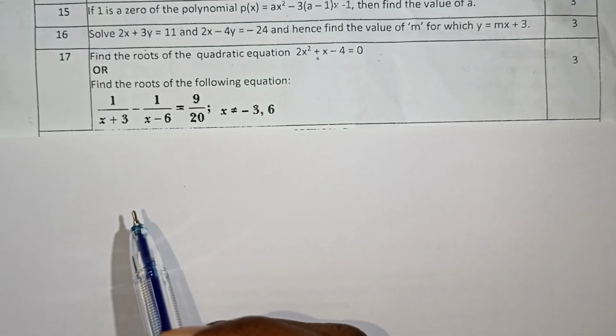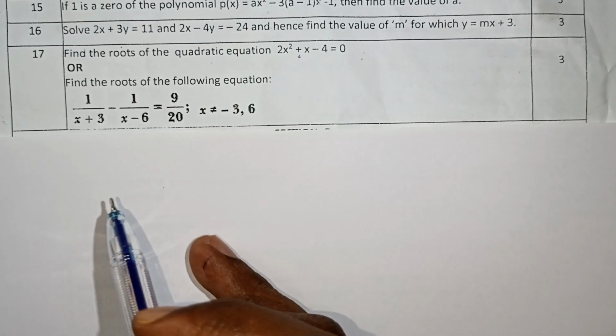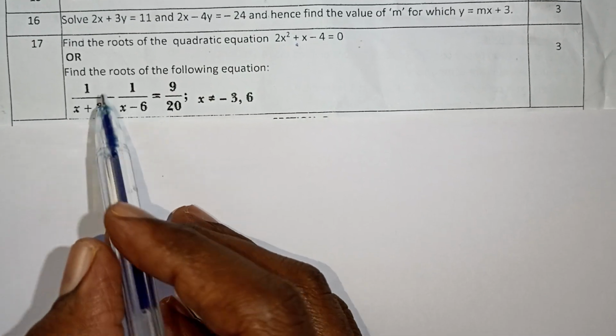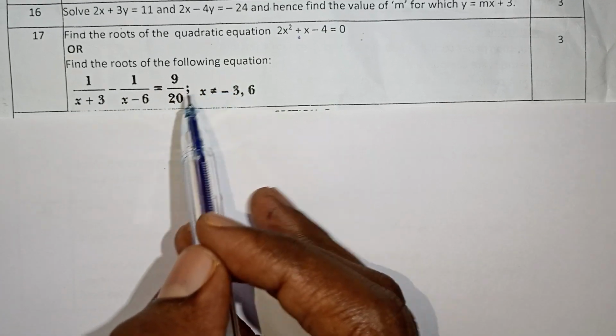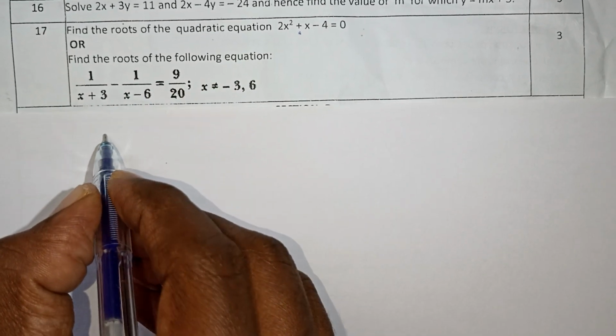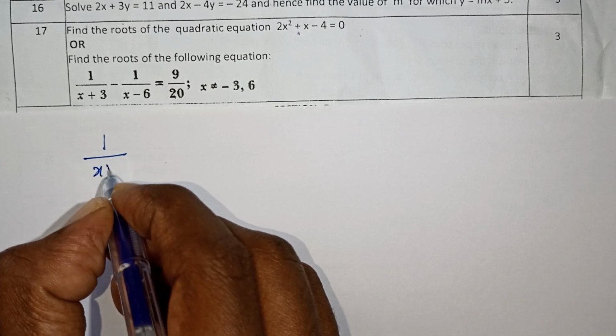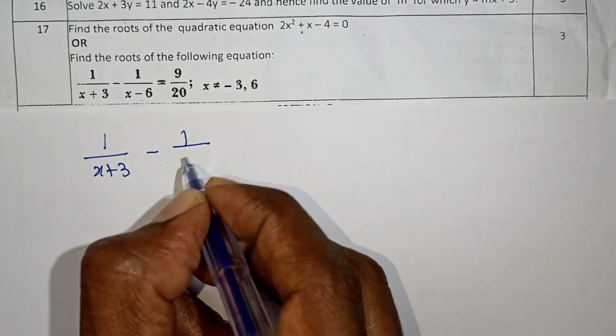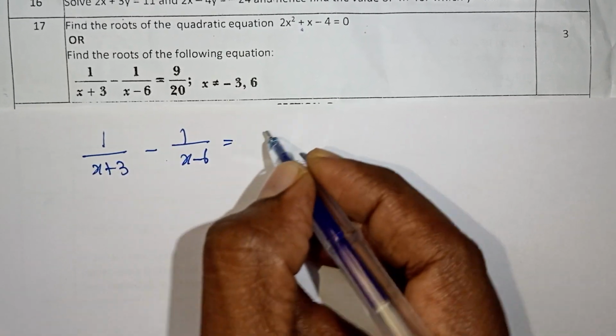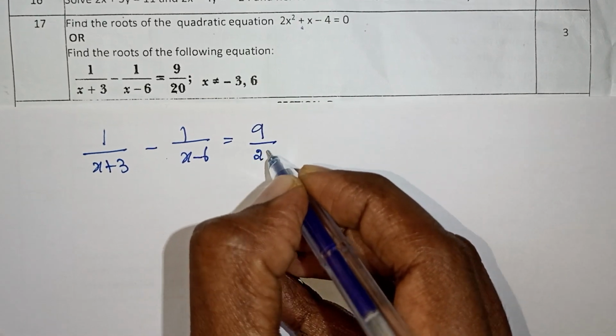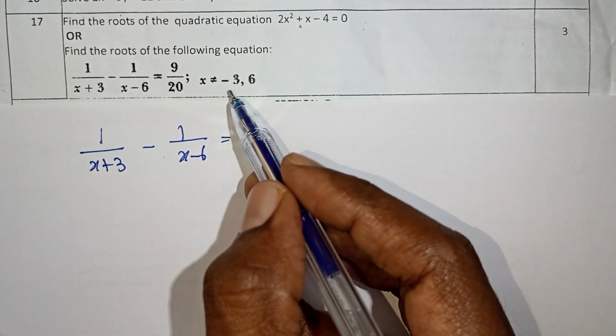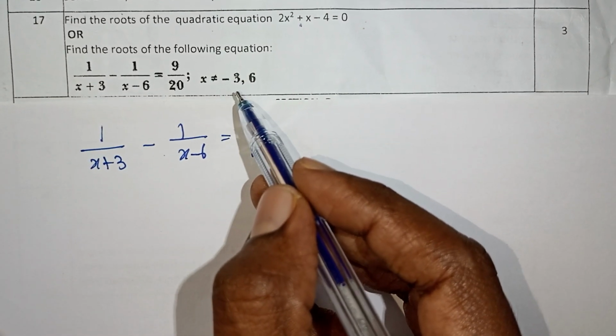Hi students, in this video we are going to learn an important question from quadratic equations. Find out the roots of the following equation: 1 by x plus 3 minus 1 by x minus 6 is equal to 9 by 20. They have mentioned that x should not be equal to minus 3 or 6.